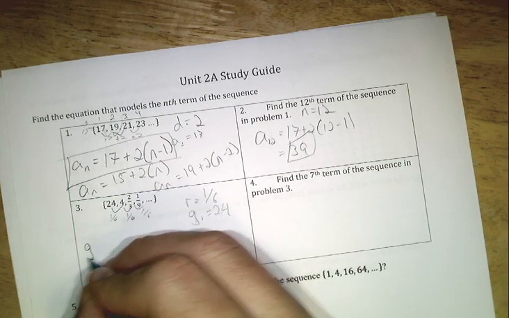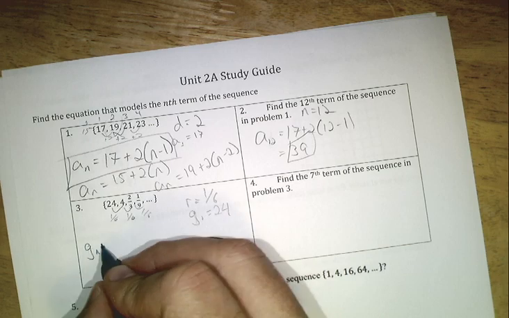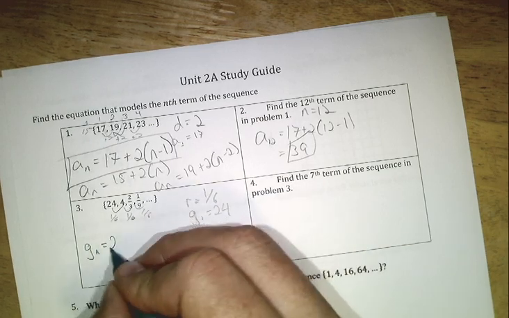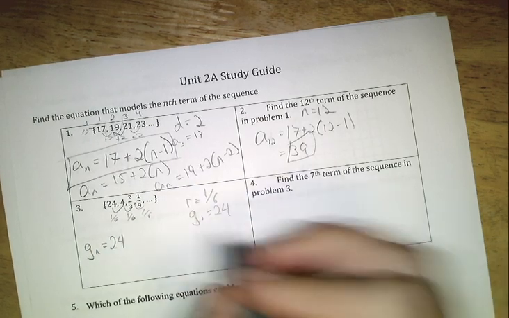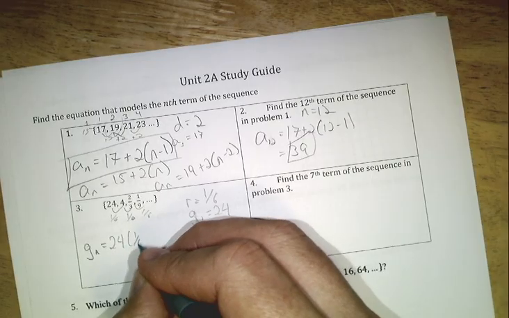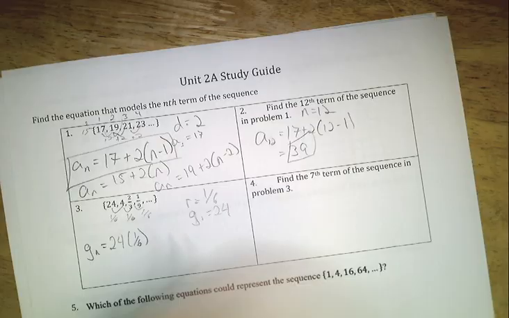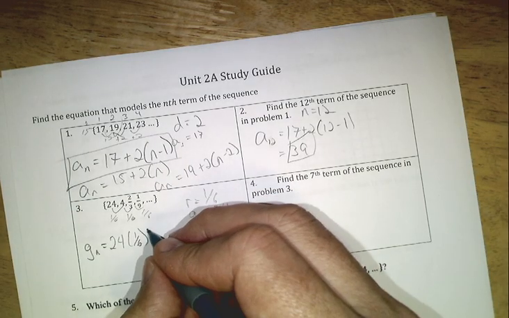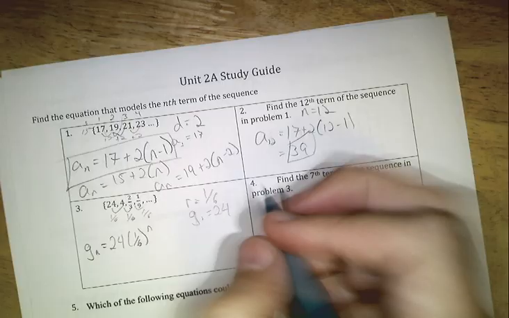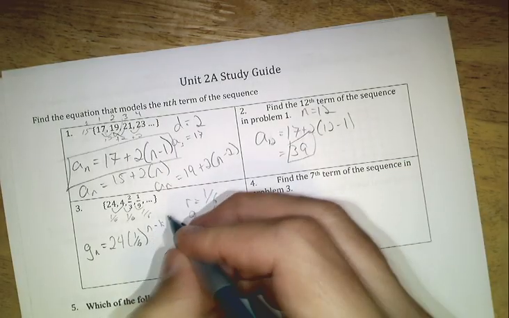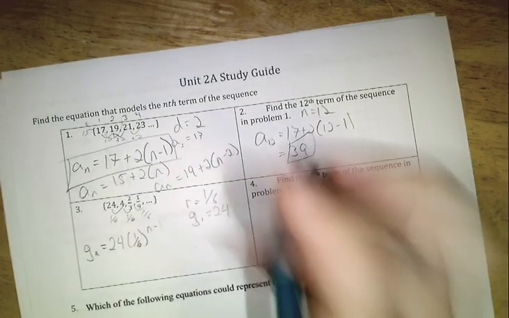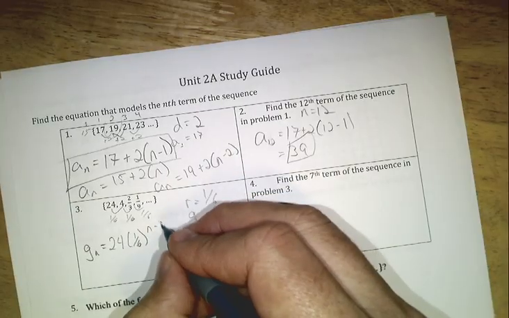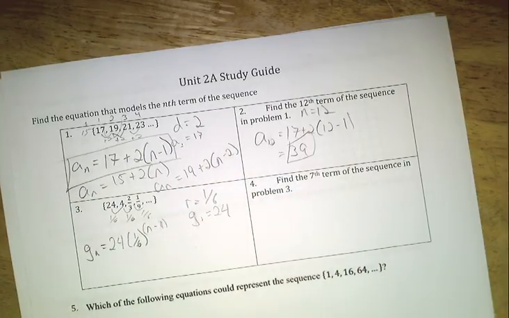And we can write our function, G sub n is equal to our first term that we picked, times 1/6 to the, since it's exponential, n minus k, and since I used the first term, our k is 1. There we go.